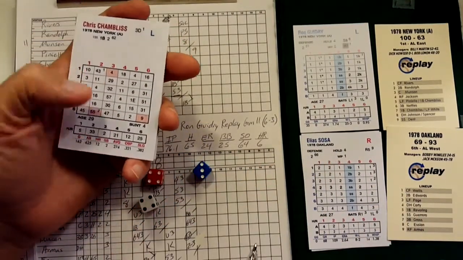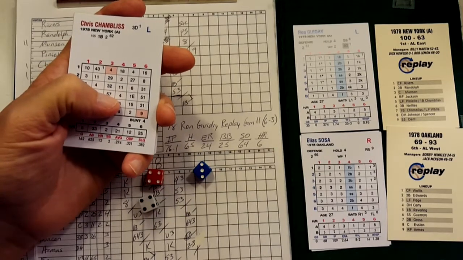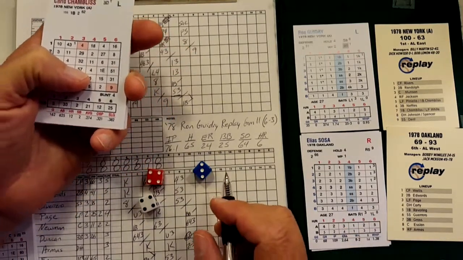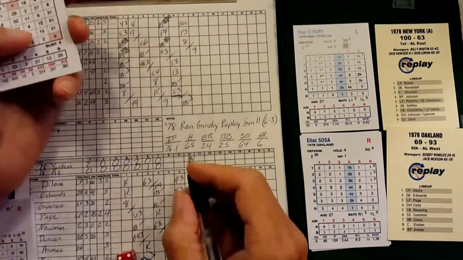4-4. 4-4 is a 4, and then a 4-3. Third base, so a 7. That'll be a ground out to third.